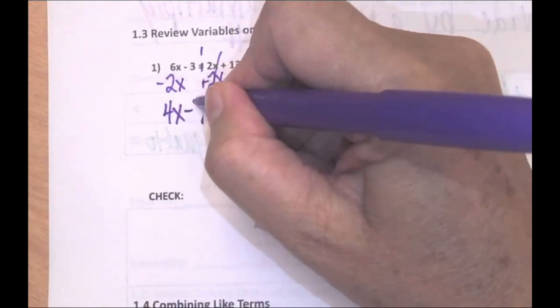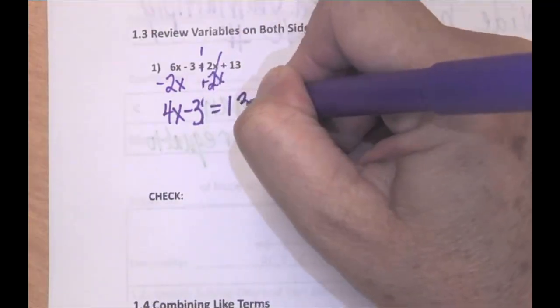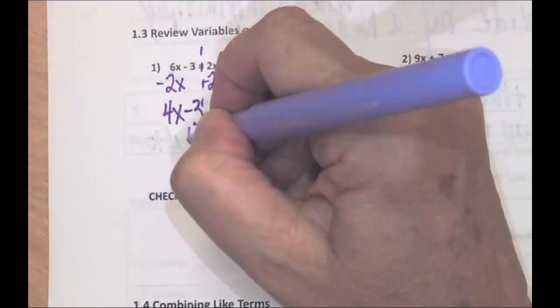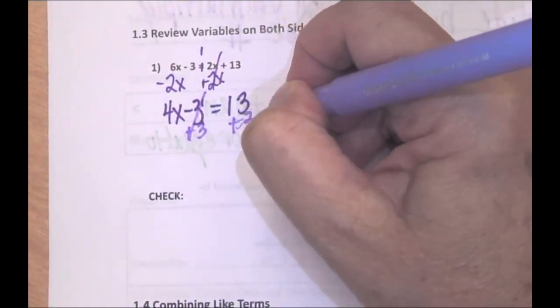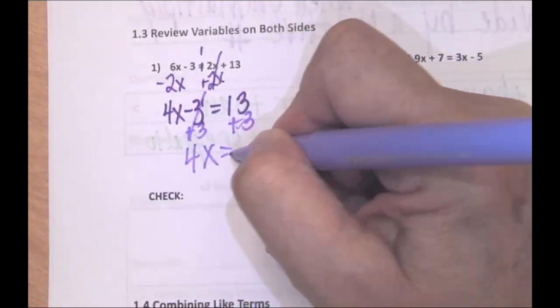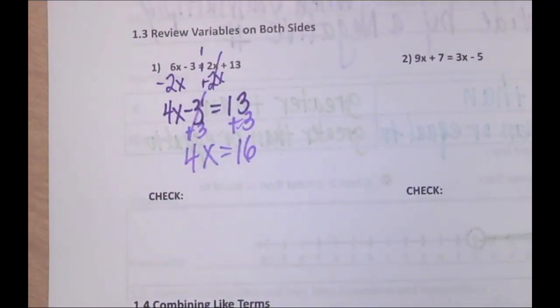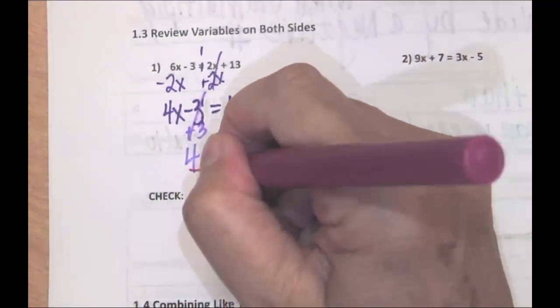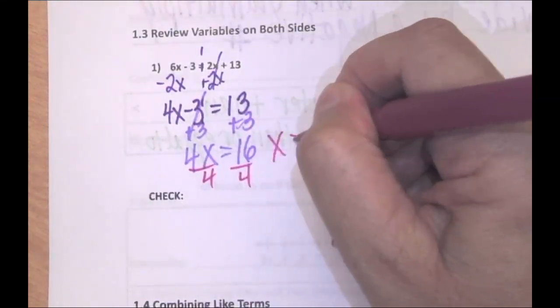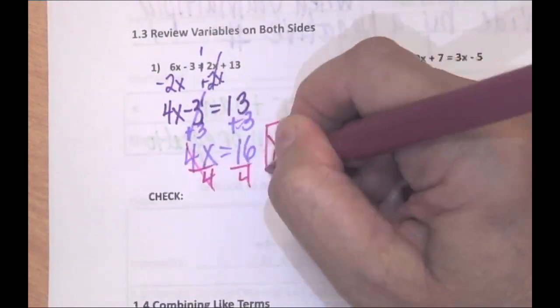I have 4x minus 3 equals 13. Now it's just a two-step like we've been doing. So I can add the 3 to both sides, get 4x equals 16. Our last step is always to divide. So I'm going to divide by 4, x equals 4.